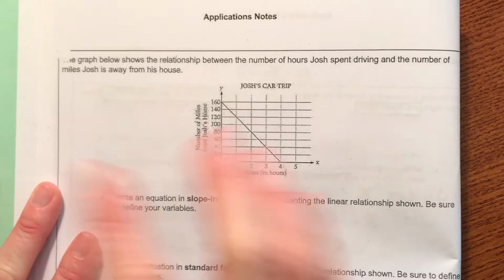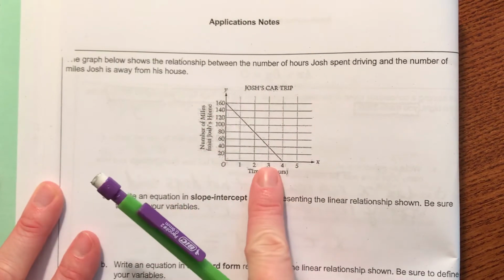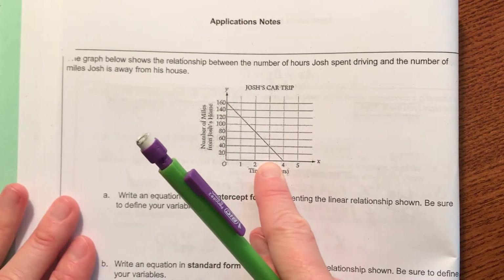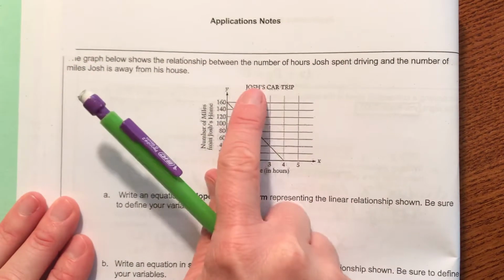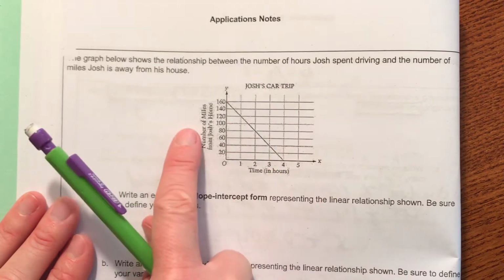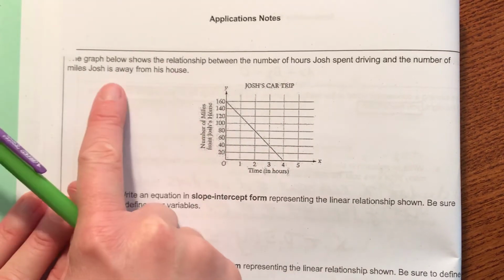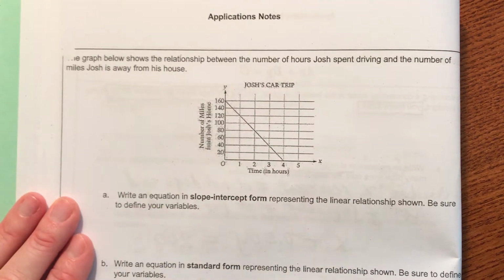In this video, I'm going to show you how to use a graph given to you to solve an application problem. I have a little bit of context here, and not only that, but I have context given to me in my graph as well. So I'll read the scenario and we'll talk about the application problems for this linear equation.